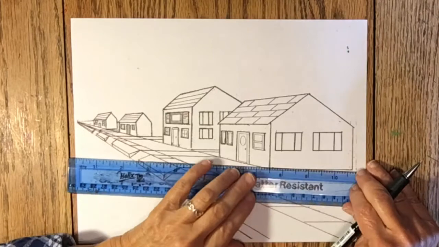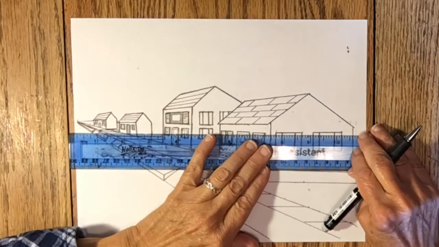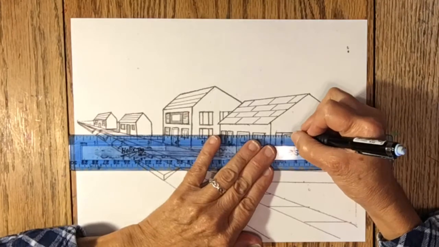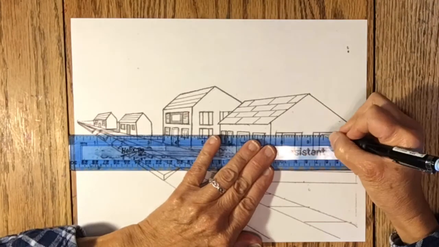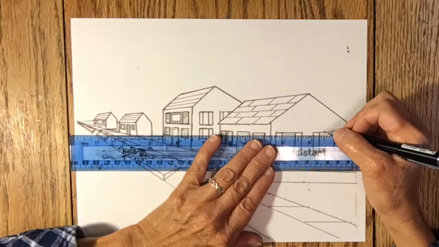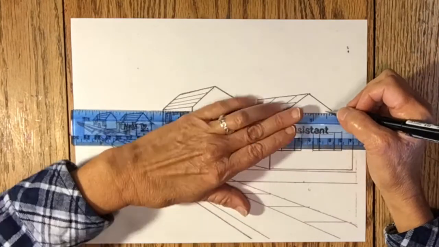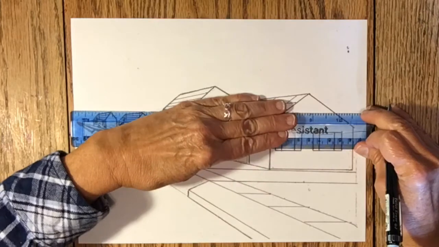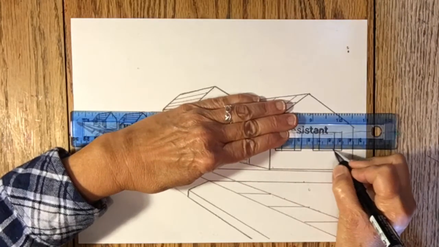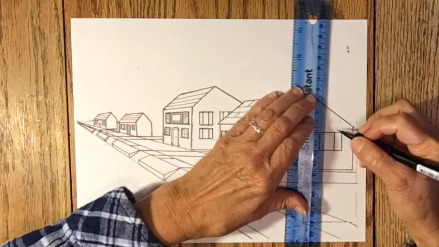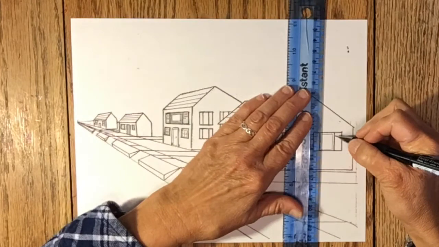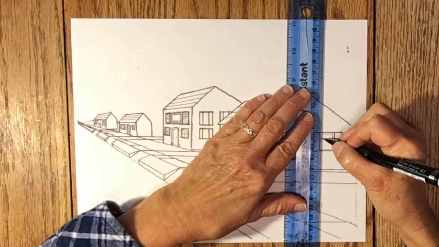All right, now in this section I'm just going to show you how to add the details to the windows in the parallel side. And that's really easy because all you have to do is square up all the lines with the sides and bottom of the house. And so when I'm drawing the window frames inside the windows, basically I'm just making them parallel to the lines that they're next to. And just try to get the width of the window frames consistent.